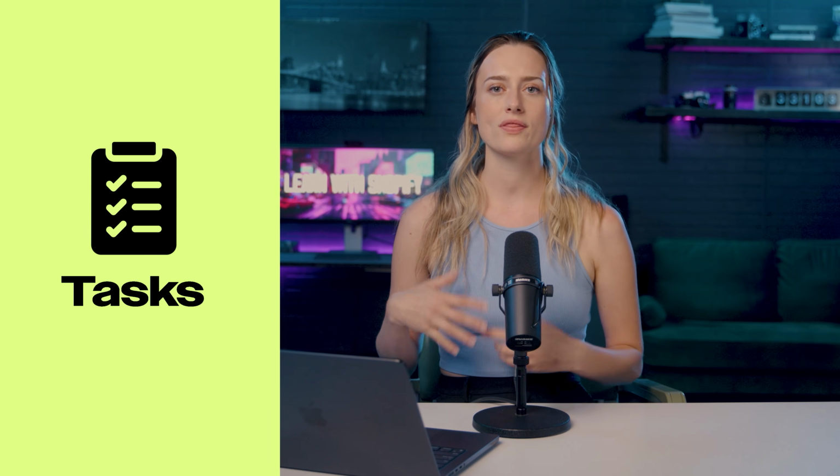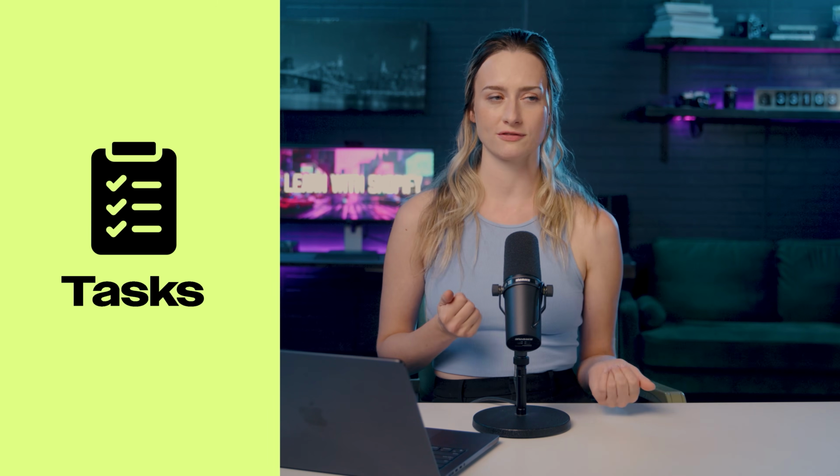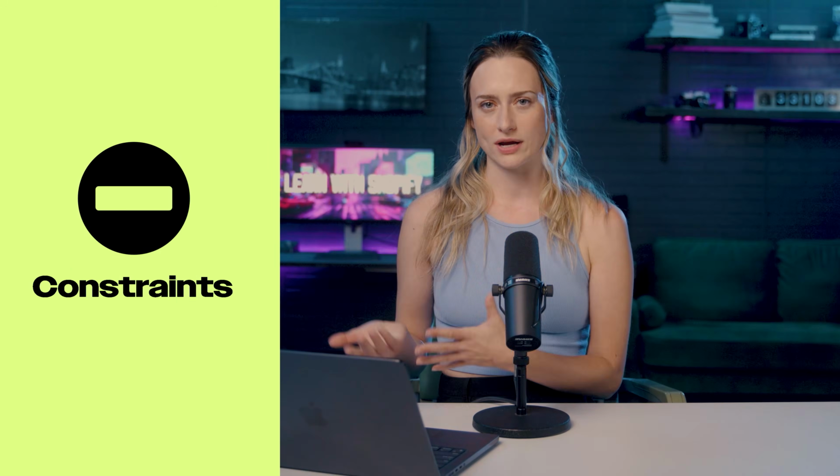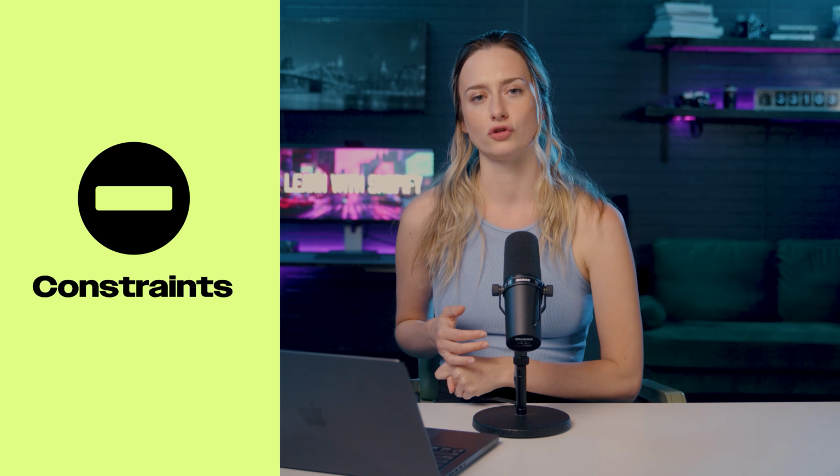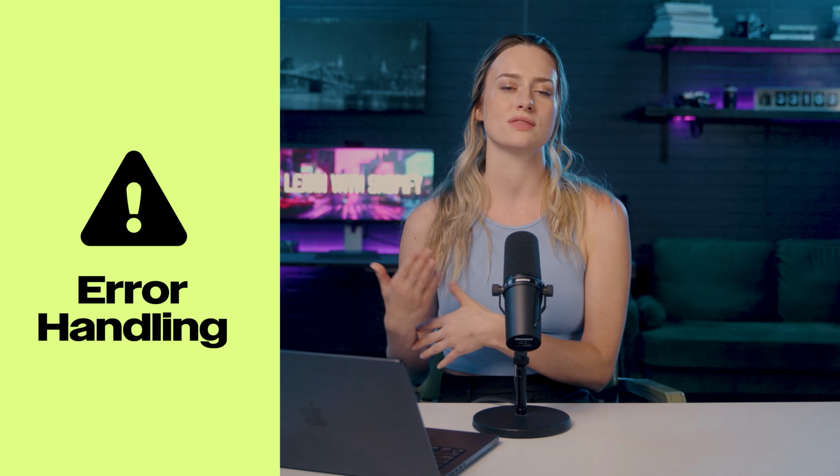Now, here are essential elements to include in your job description. Number 1, role. What type of assistant is it? Number 2, the task. What things do you want it to do or achieve? Number 3, tools. Which systems does it need to access and use to achieve its goals? Number 4, constraints. What should it avoid or be careful about? Number 5, output format. How should the results be delivered? And then there's error handling. What to do when things go wrong.